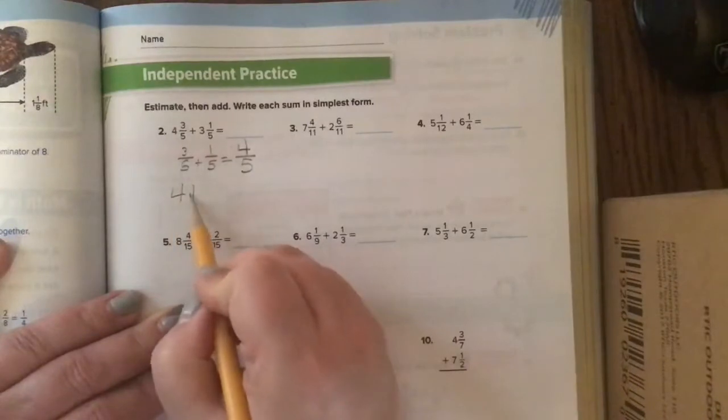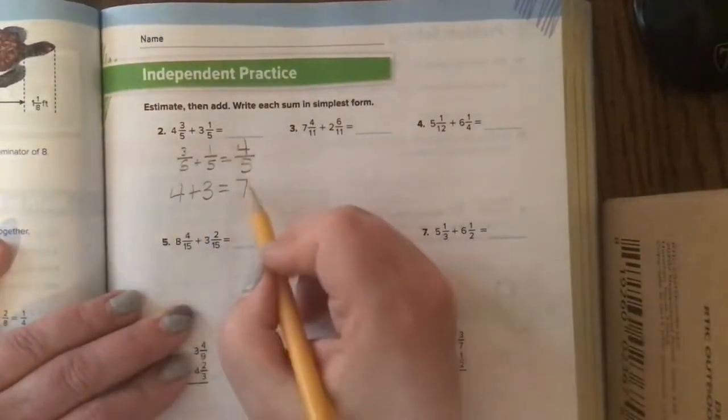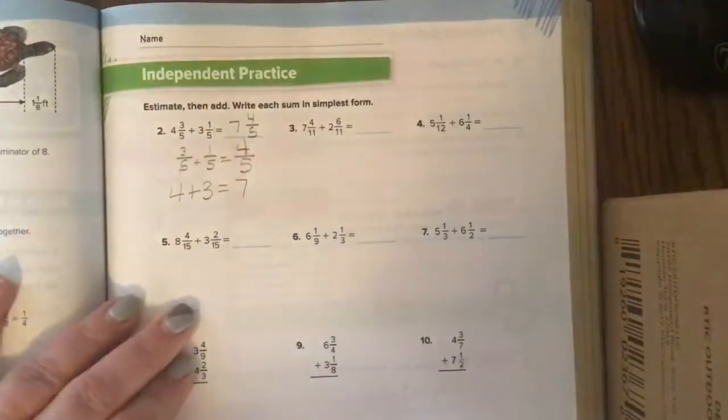Now we're going to add our whole numbers. 4 plus 3 is 7. 7 goes in front, 4/5 goes behind.